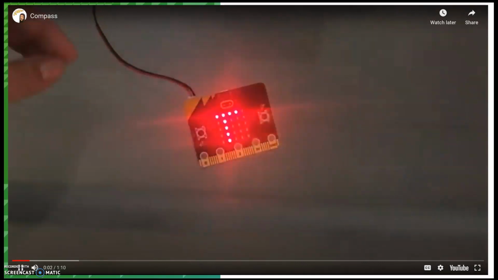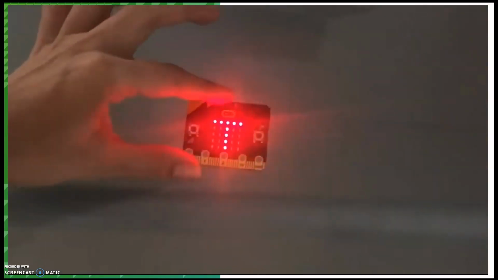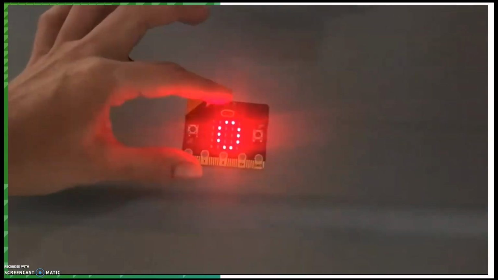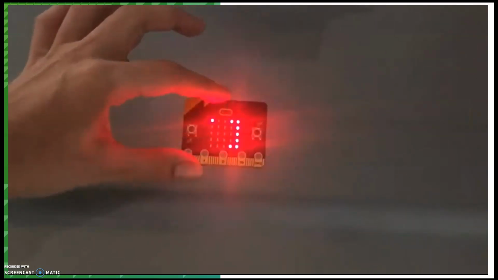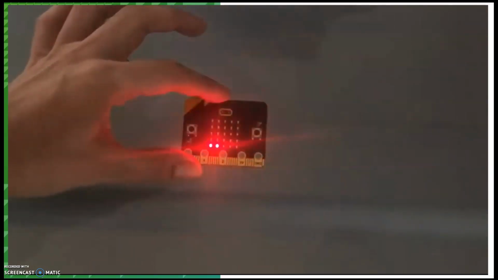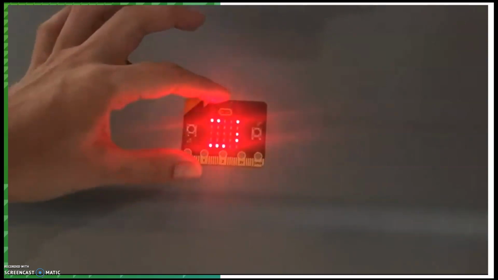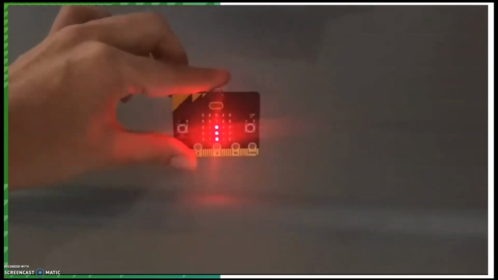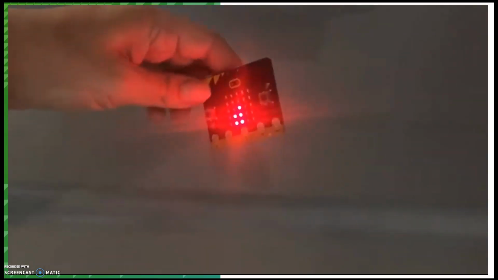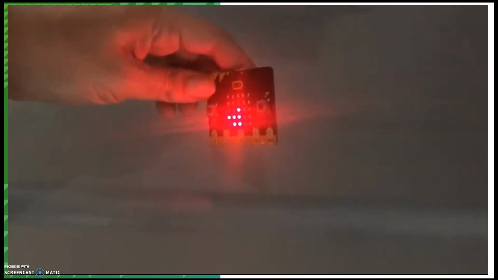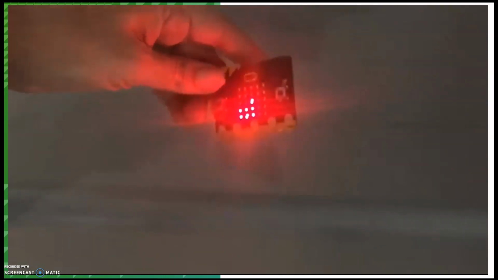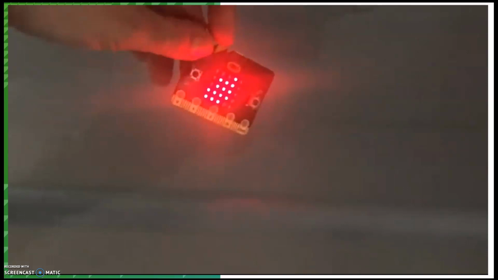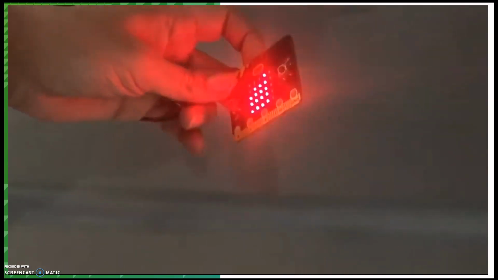Hi all, this is the compass, and when the compass starts it says tilt to fill screen. What this means is we're going to calibrate the compass. All you have to do is tilt to fill all the LEDs in the screen until it calibrates.